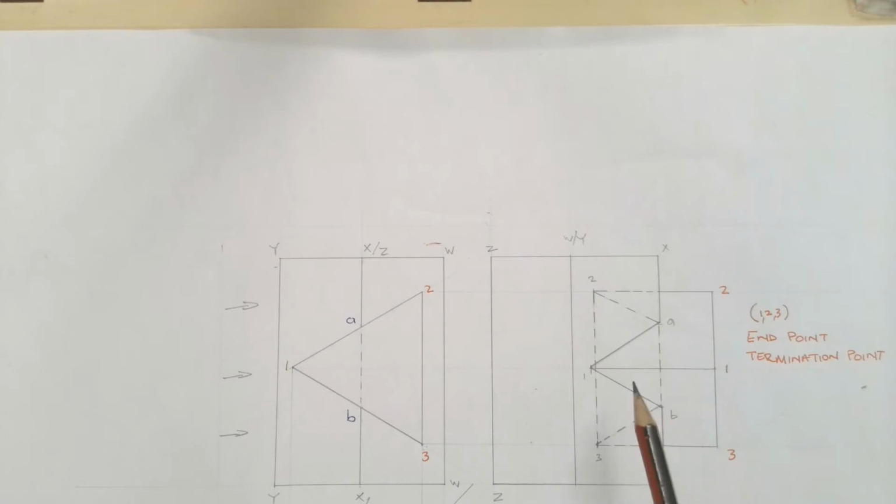Now, why is it important that you only use these two views? You could have used the top view also, but with these two views, that's enough for you to get your development. Development means that we're going to open up this thing to see the actual distances from 2 to number 2 endpoints, from 1 to number 1 endpoint, and also the distance from the base to the turning point. It means we need to know the true length of line 1, 2, the true length of 2, 3, and the true length of 1, 3.